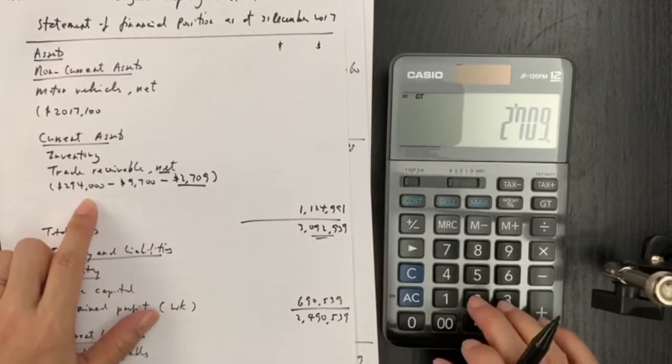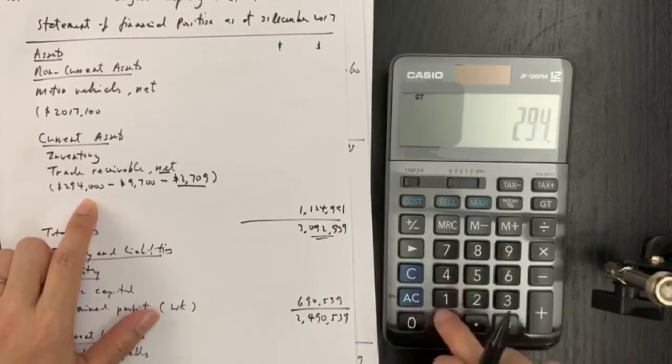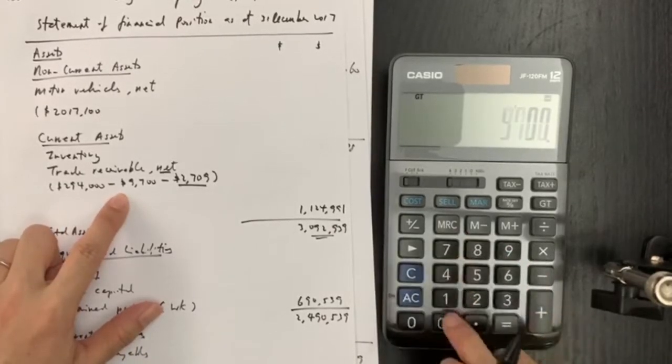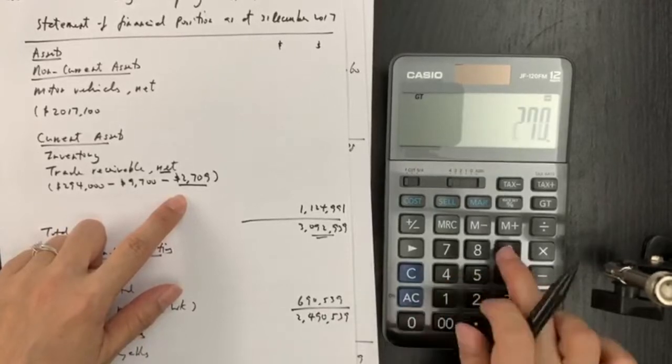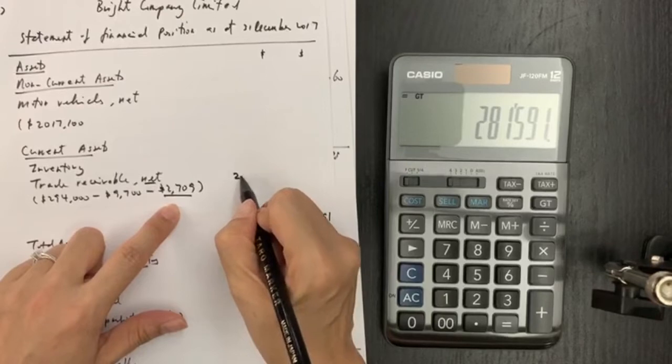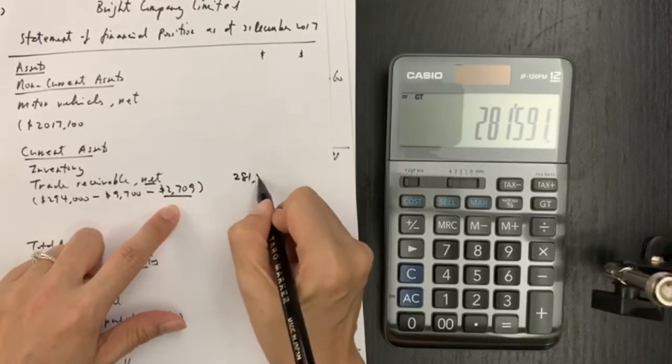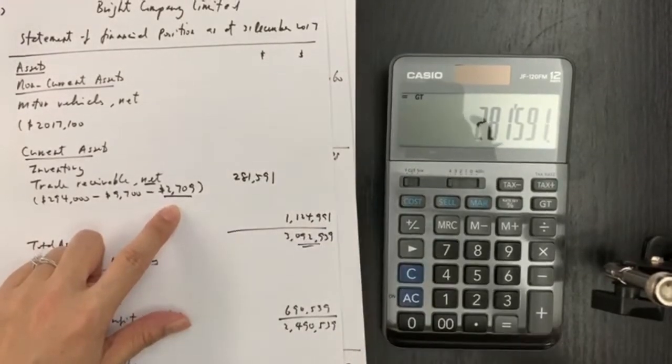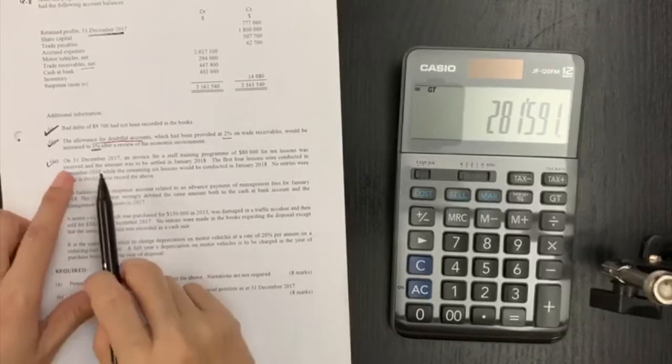So I can use my calculator to get the answer. 94,000 minus bad debt written off and 2,709. Okay, so the adjusted trade receivable, the net figure, 281,591. Okay, so next we have point number 3.